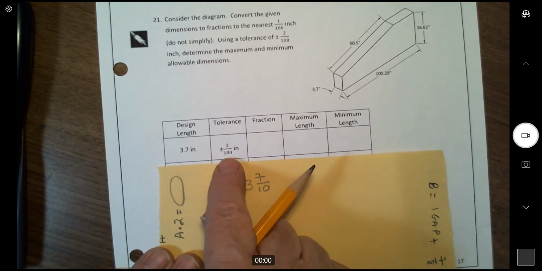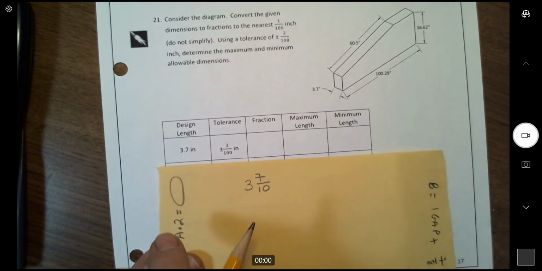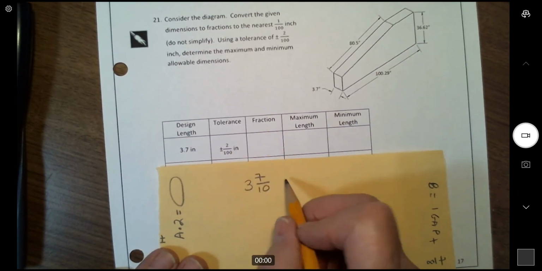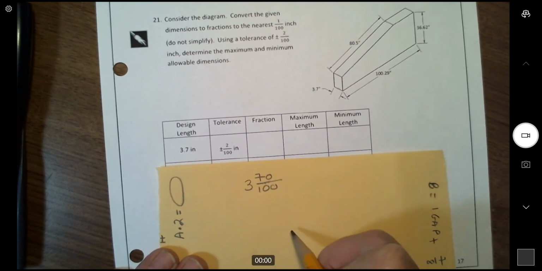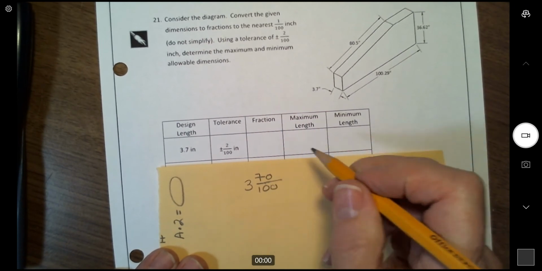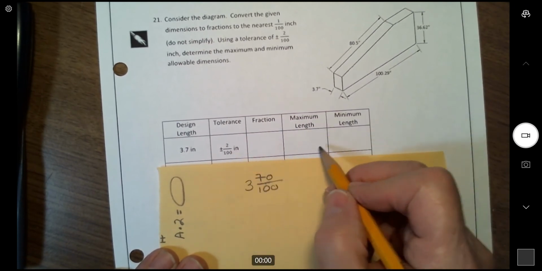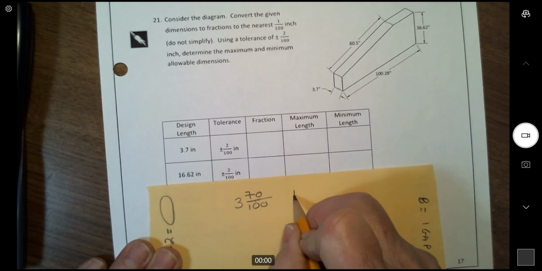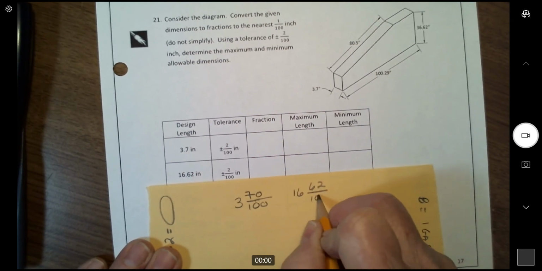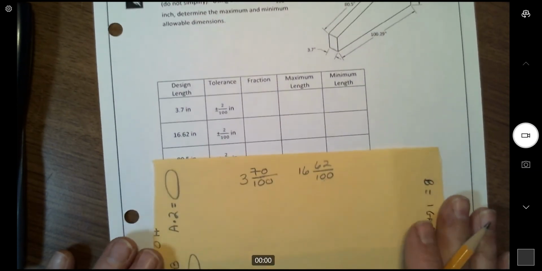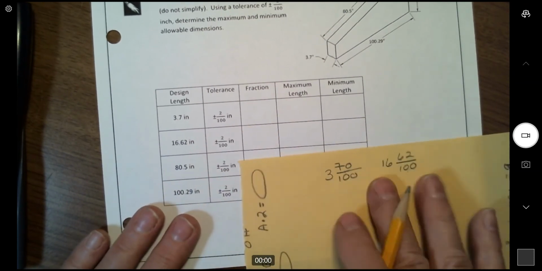But because I want to take care of this tolerance, I want to add it for the high and subtract it for the low. I want this to be in terms of hundredths also. And it's really easy to change it. Add a 0 here and add a 0 here. So what's going to go in this spot right here is that number. And then you're going to show that it's being added by that amount for the maximum and subtracted by that amount for the minimum. On this guy, if you say him correctly, he is 16 and 62 over 100. And that's the number that's going to go in this box first, and then you're going to do the same thing, adding and subtracting.